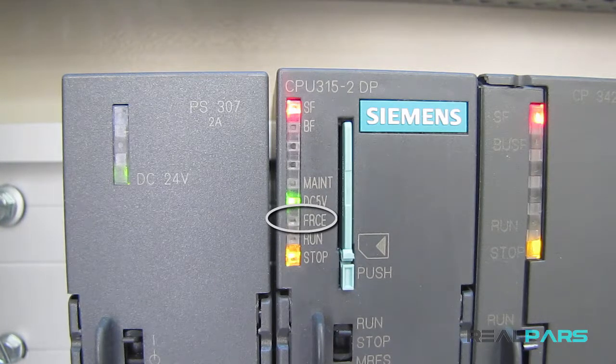For example, consider an incoming signal of a 24-volt digital input module. This signal can potentially have 2 values, meaning that it could be either at 0 volts, which corresponds to a logic 0, or it could be at 24 volts, which corresponds to a logic 1.